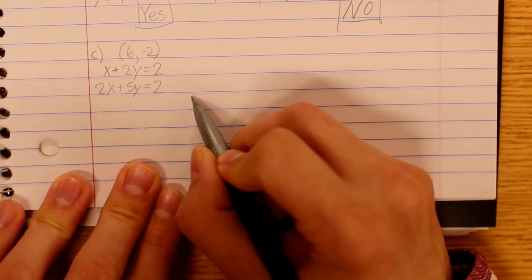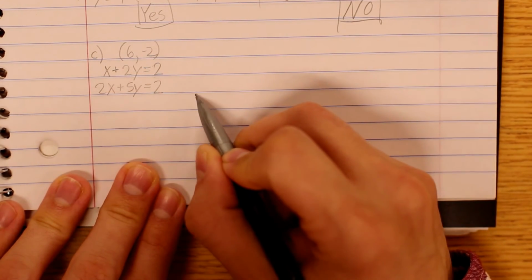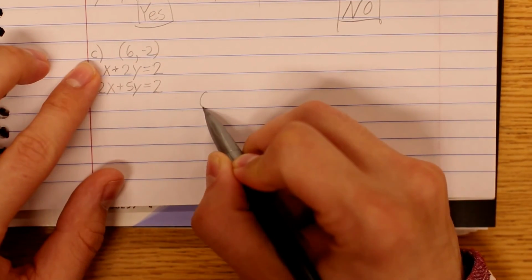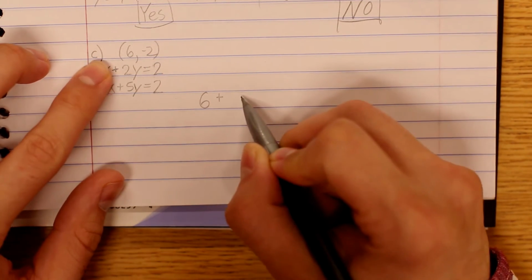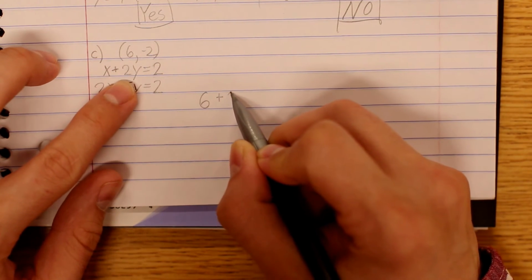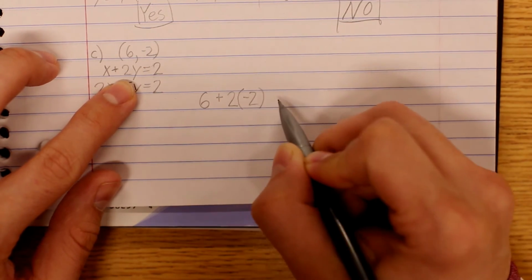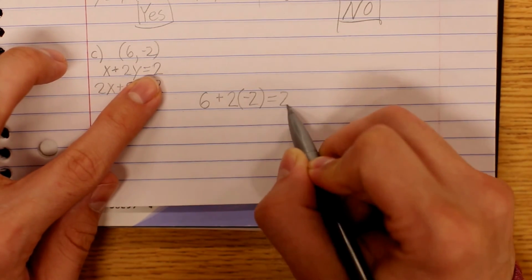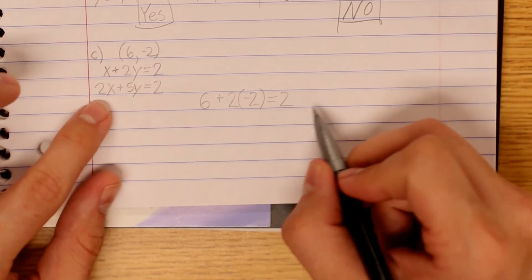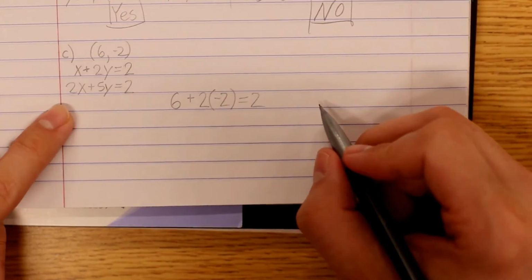So here we go. I'm going to write it over here. Instead of x, I'm going to put my 6 plus 2, parenthesis, -2 equals 2. So that's my first one right here. And I'm going to write my second one over here.